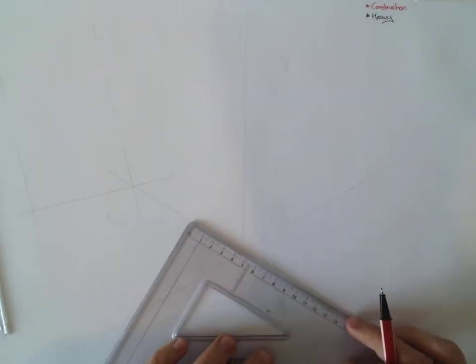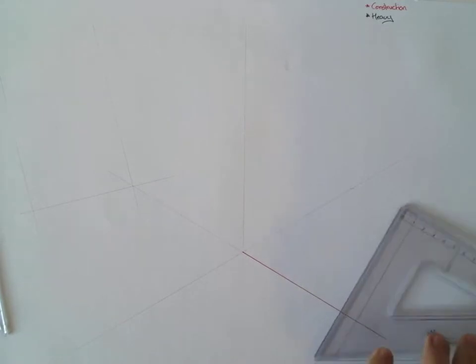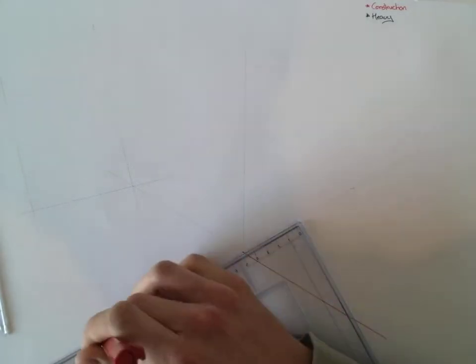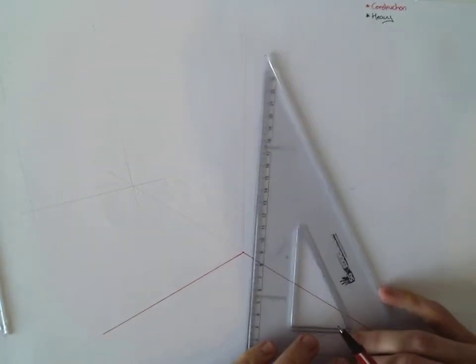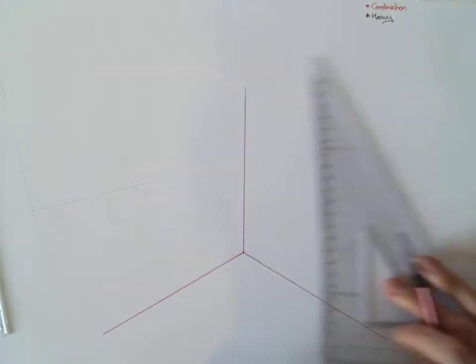Okay, so first things first, you got to set up your axis. Okay, so it's 30 degrees and 30 degrees the other way. Very simple. Okay, and then a vertical line down the middle. Alright, there you are, that's your axis.